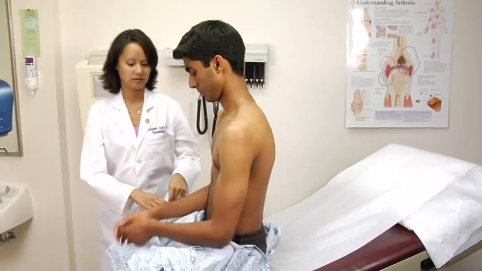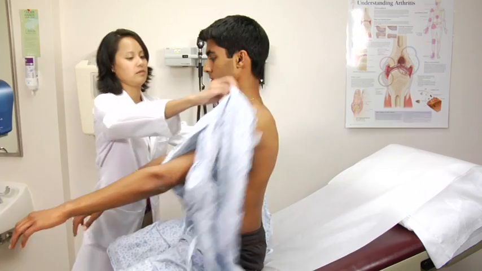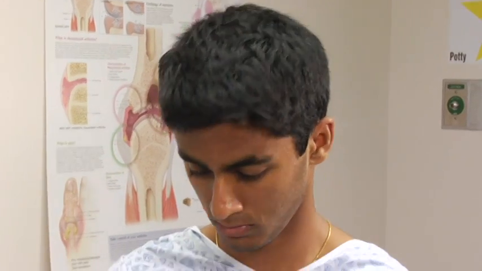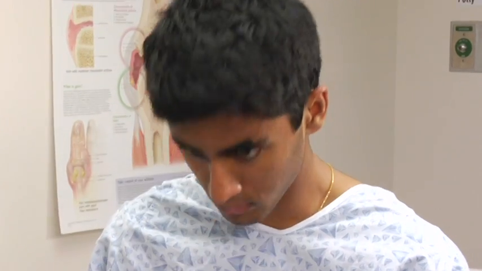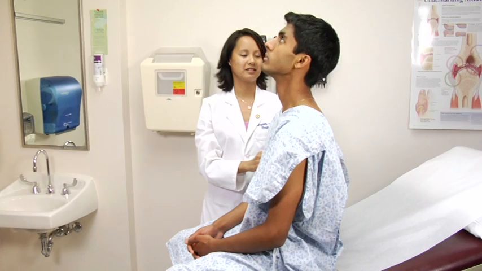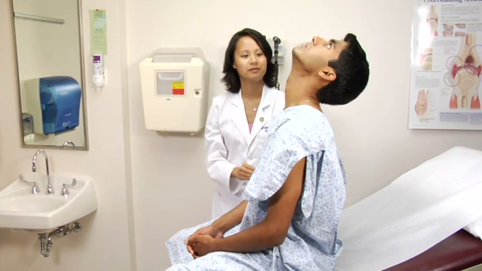Next, test range of motion of the neck only. Ask the patient to gently flex their neck downward towards the chest. Normal neck flexion is about 45 to 80 degrees. In most cases, the chin should be able to touch the chest wall. Next, have the patient gently extend the neck. Normal neck extension is about 60 to 70 degrees.